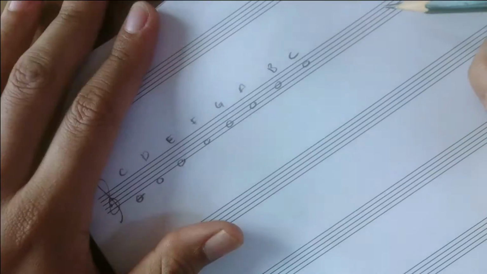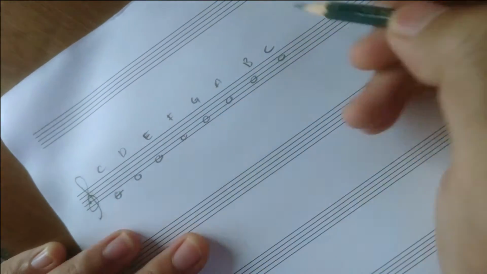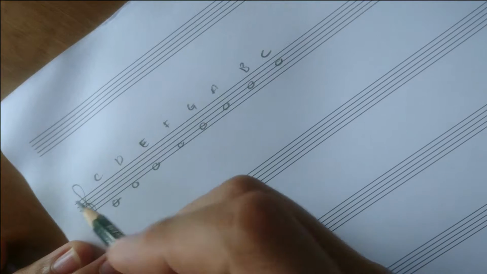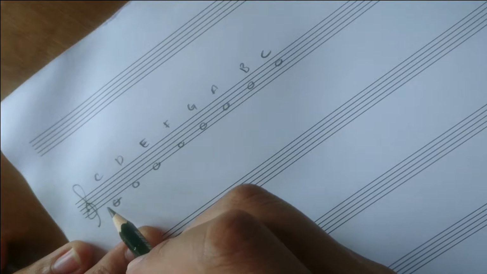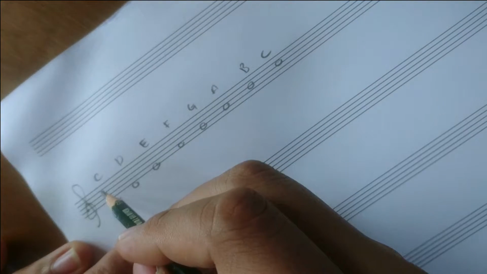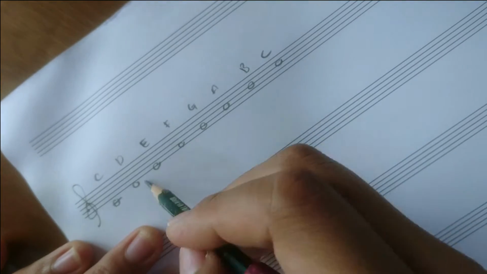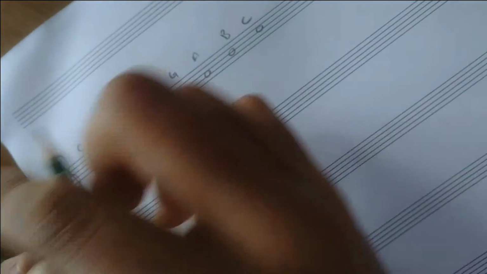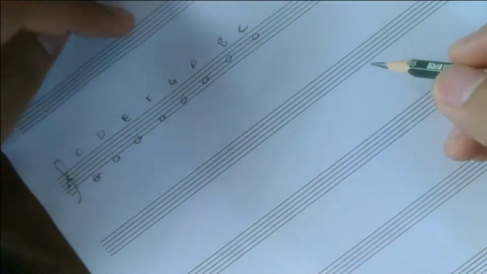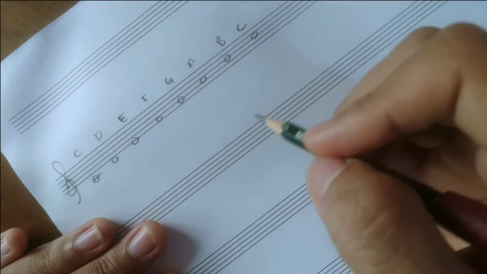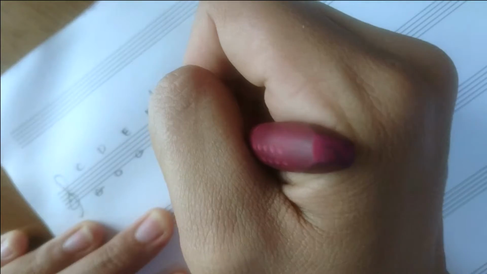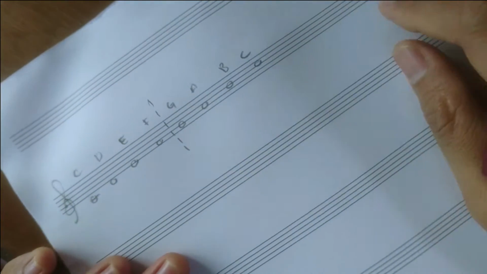Okay, now look at the C major scale. Now I've written the notes, and this is in treble clef, by the way. So this is the C, this is the middle C on the piano. The notes are up there: C, D, E, F, G, A, B, C. Now the C major scale can be made out of two separate scales.